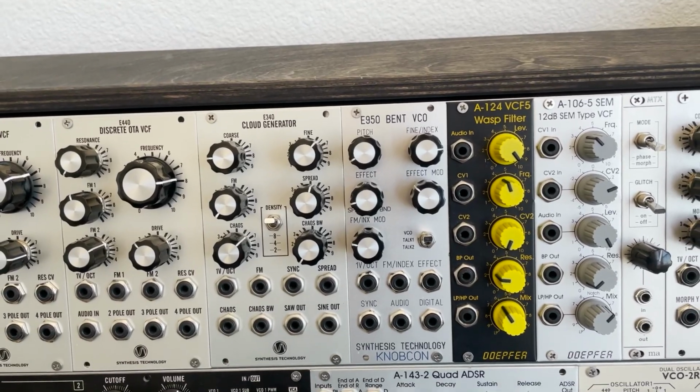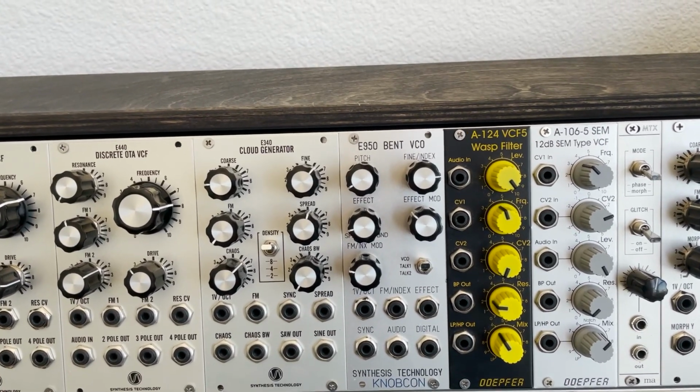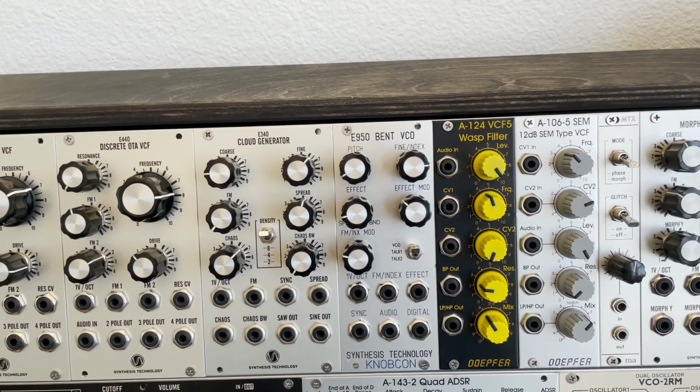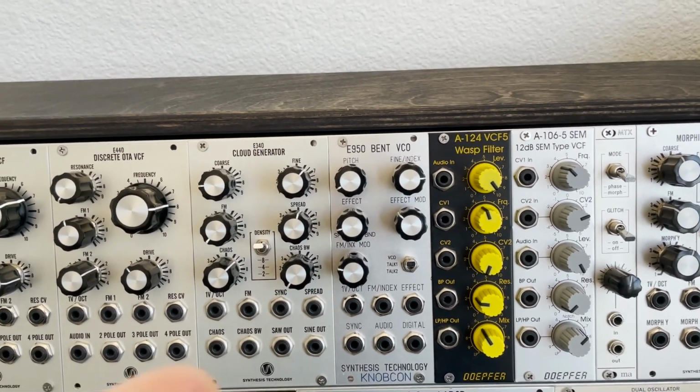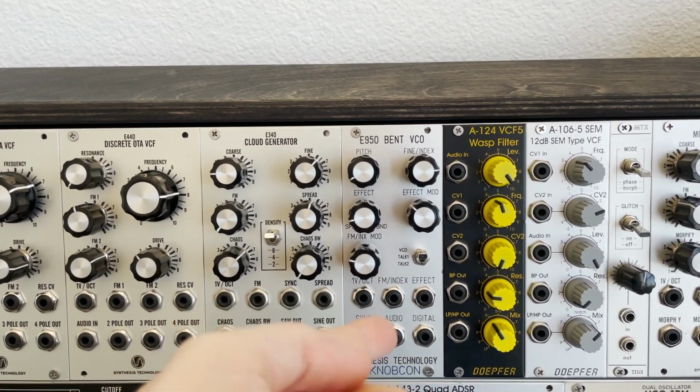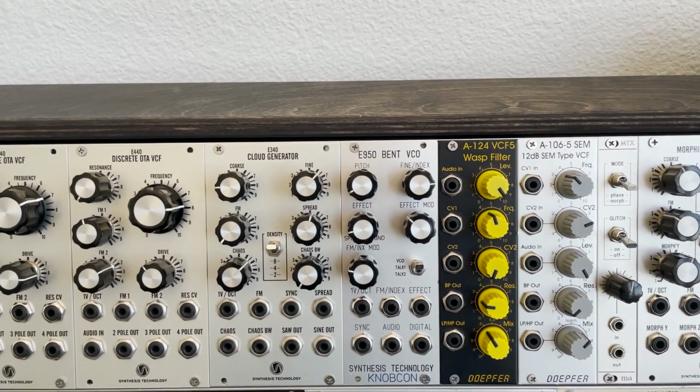The E950, which is kind of like a vocoder, but it also works pretty well on melodies as well. So if you modulate some parameters or go to talk 1 or talk 2, there's just interesting stuff there.